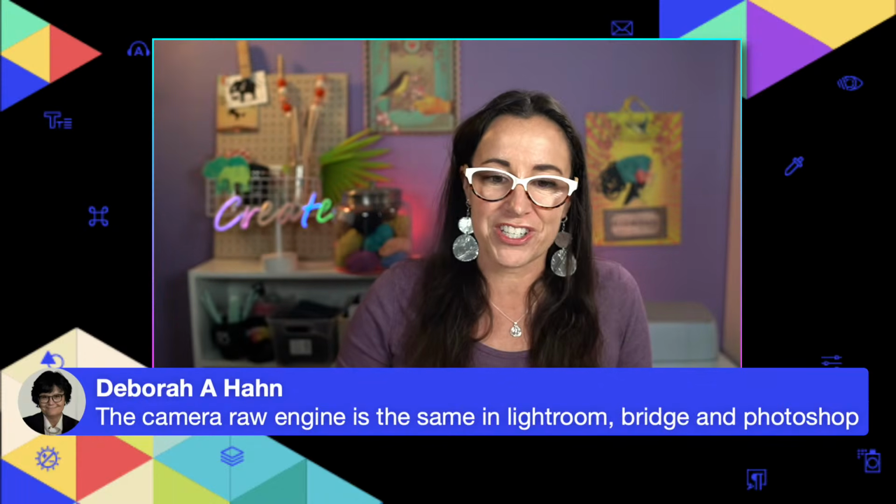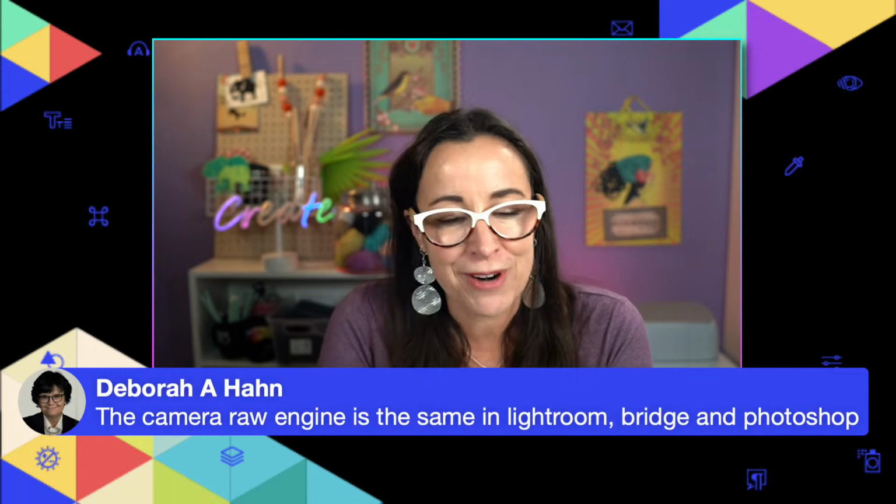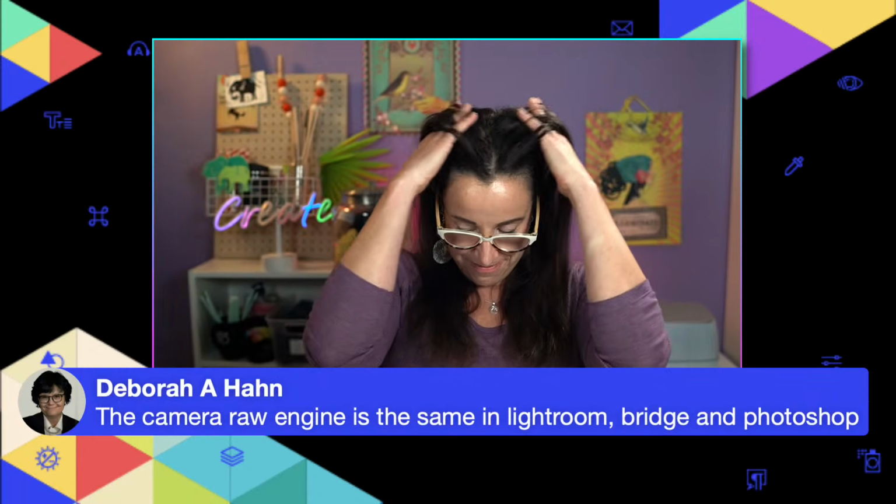And Deborah says the Camera Raw engine is the same in Lightroom, Bridge, and Photoshop. Yes, I do know that. So that is true. So if you are a big Camera Raw fan, you can still love and use Camera Raw directly from Bridge. And it'll work just like you expect.